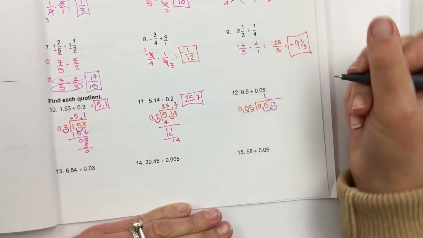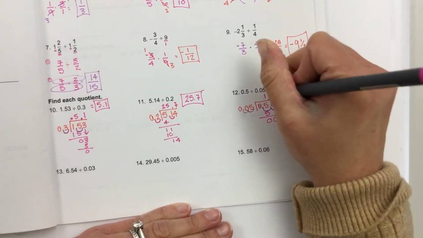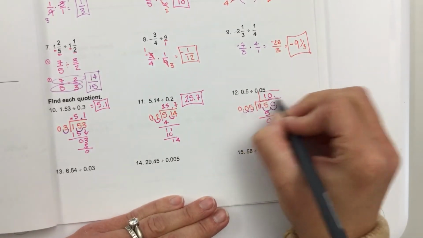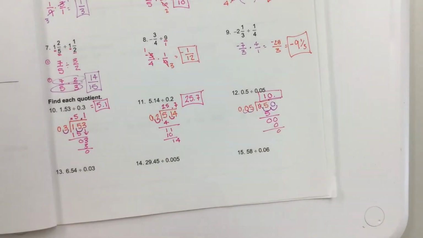It does, one time. 1 times 5 is 5. And then does 5 go into 0? 0 times, so it's 10. Your answer is just 10. 0 times 5 is 0. Okay, maybe I'll do one more out of this section with you.